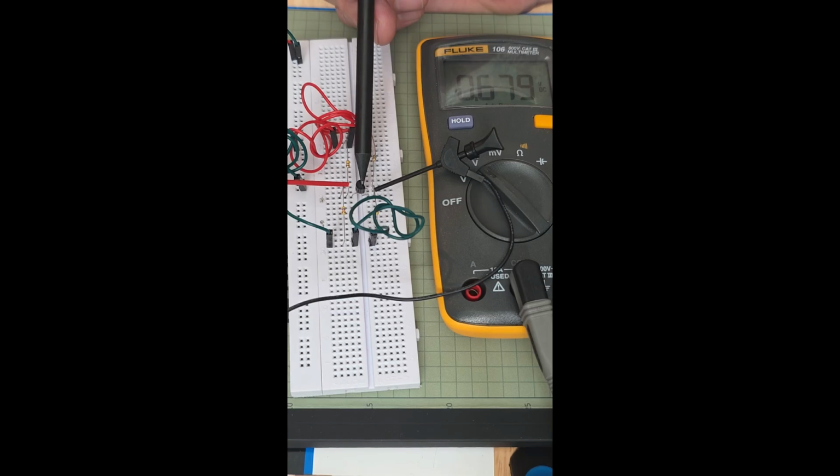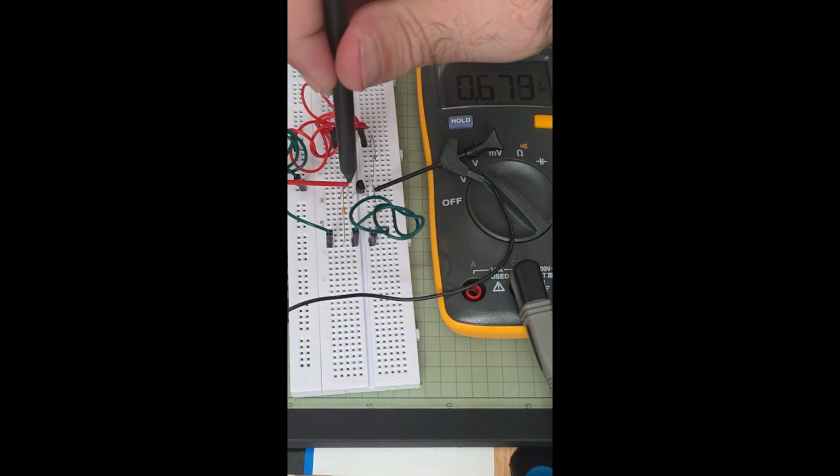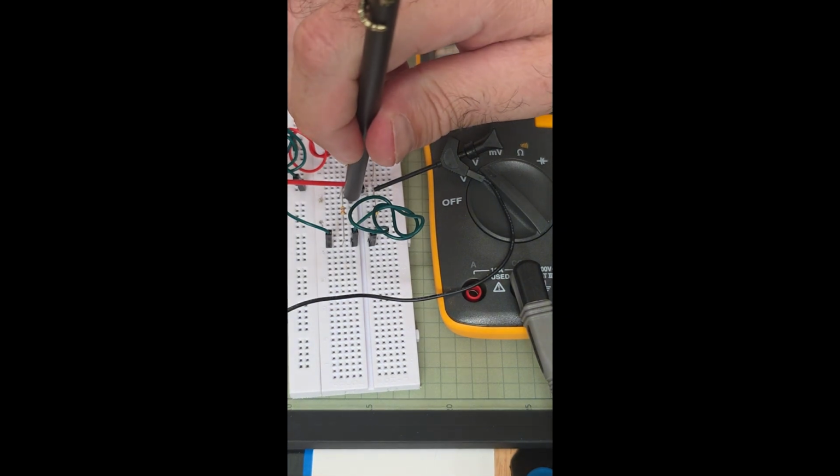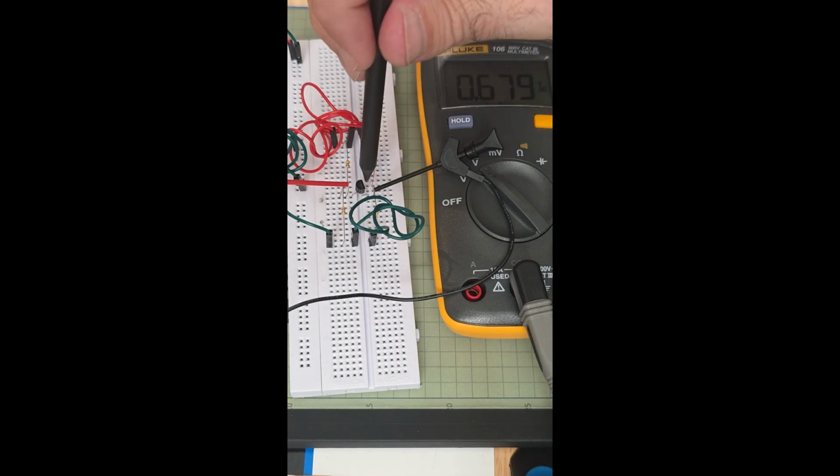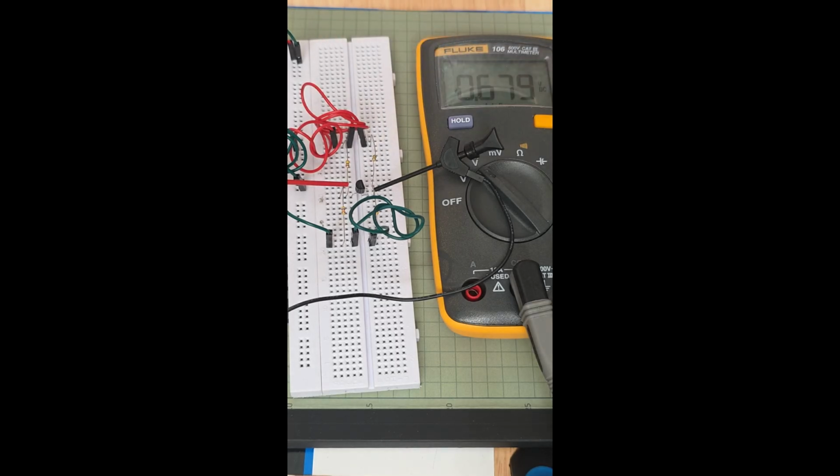Right here is our 2N3904 transistor. I have the base on this side of the divide and the collector and emitter on these two sides. As you can see, our forward biasing voltage of 0.679 volts is well within the 0.7 volts.